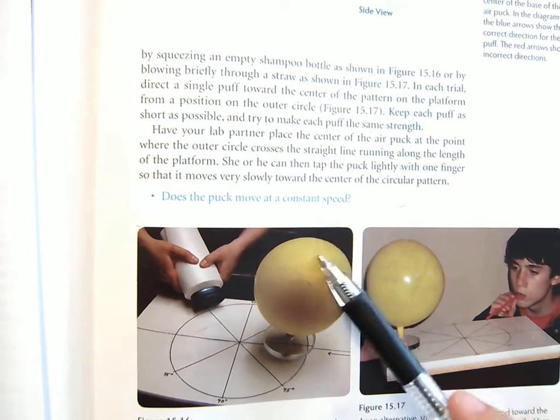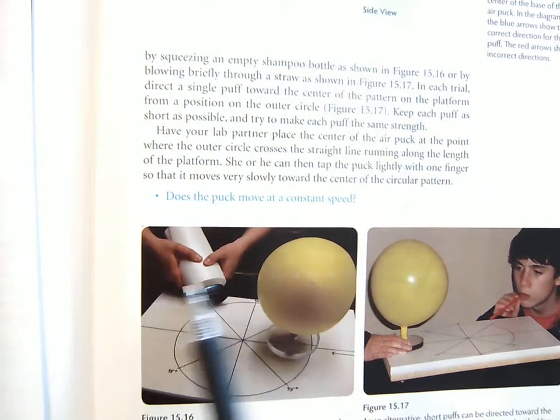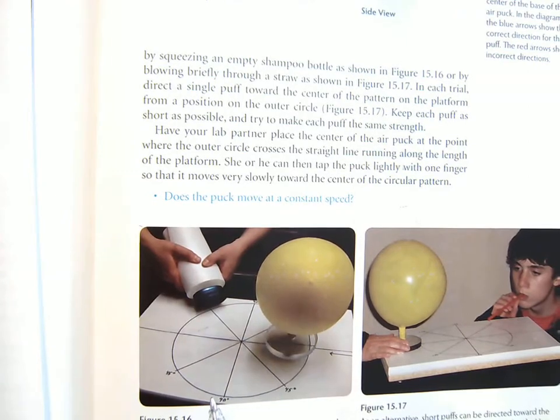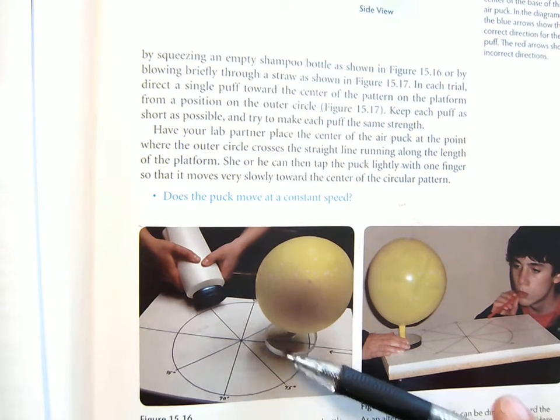Now, some of you might look at this and go, but what about the air resistance in the balloon? Obviously, that would be a factor as well. This lab really, hopefully, should demonstrate the motion of the puck in a frictionless environment. So even though in reality there would be some air resistance pushing against the balloon, for the purpose of this lab, we're just going to pretend that that's not happening, so that we're just looking at the puck itself.